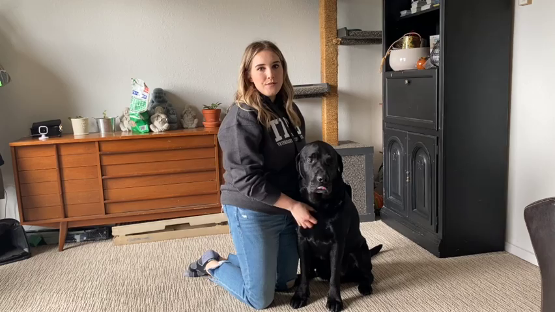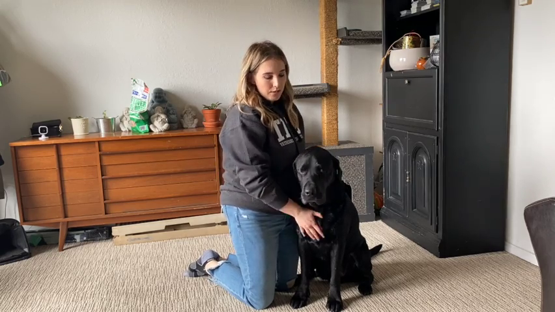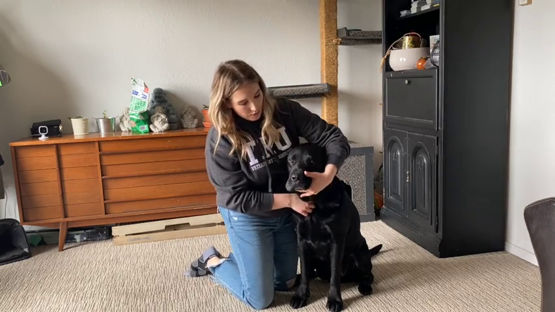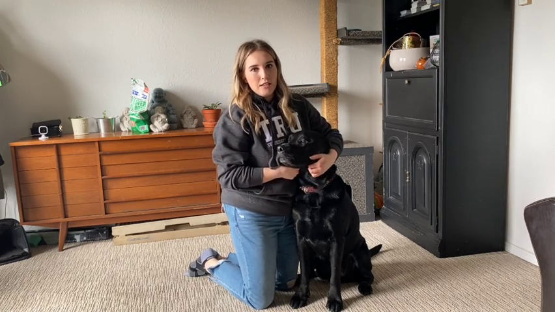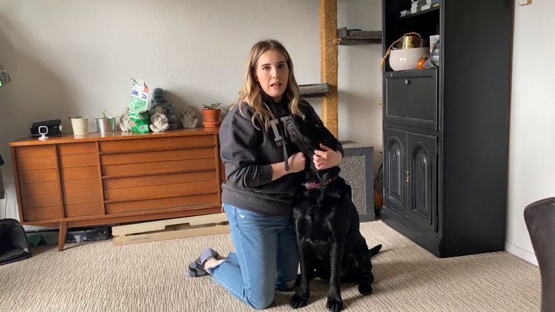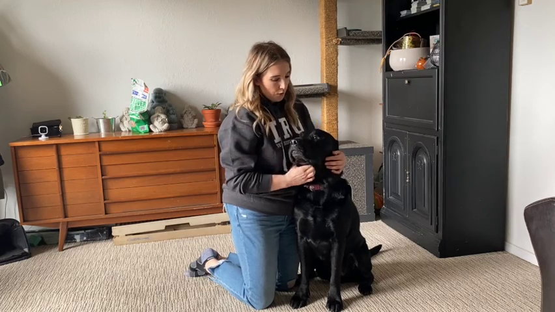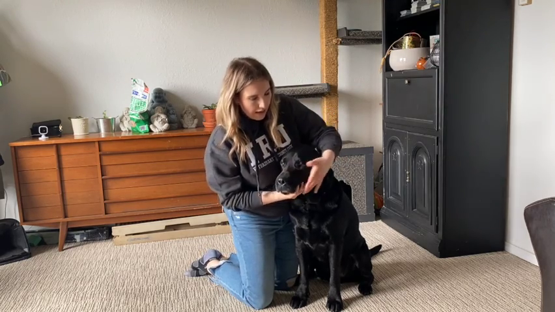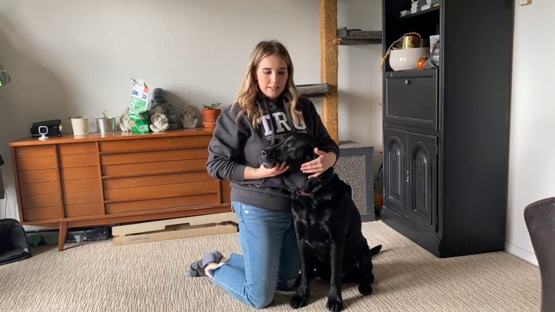Now we have the sternocephalicus muscle, and the sternocephalicus muscle originates at the sternum. It goes up and it inserts on the mastoid process of the occipital bone as well as the nuchal crest of the occipital bone. It draws the head down as well as moving it laterally, side to side.